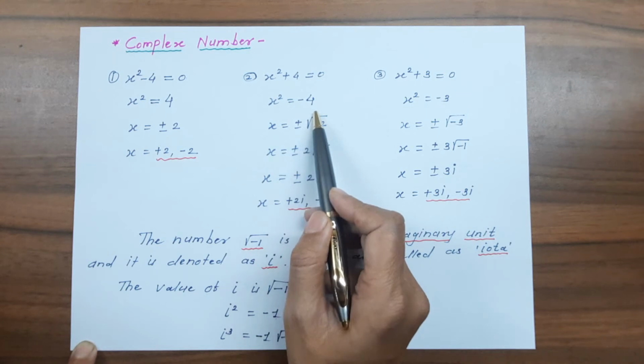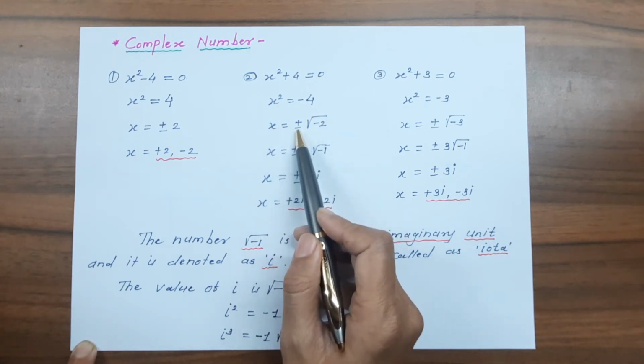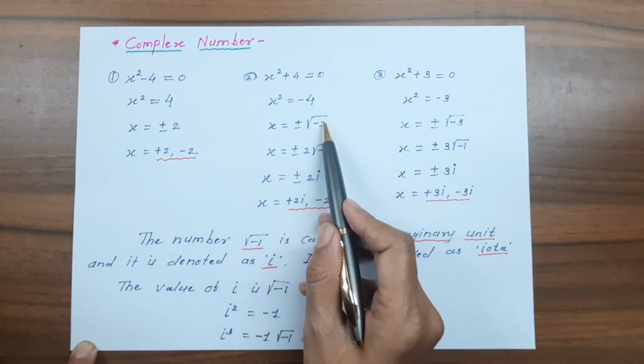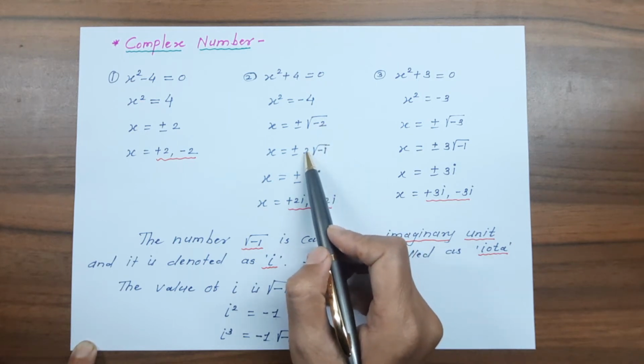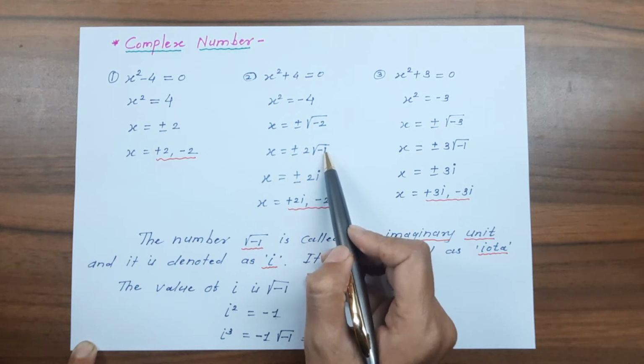Taking square root of both sides, we get x is equal to plus minus under root minus 4. Now just write this number 4 as 2 square, so 2 comes outside the square root and 1 inside the square root.